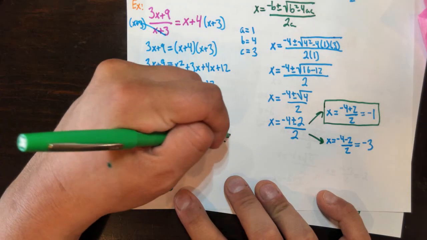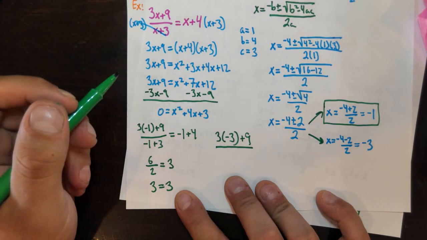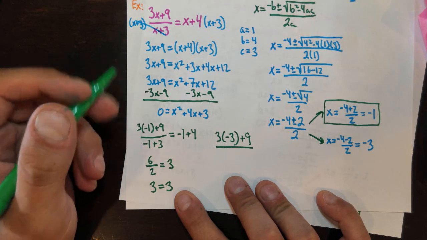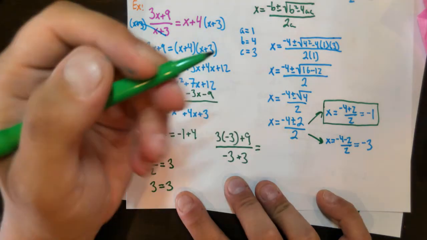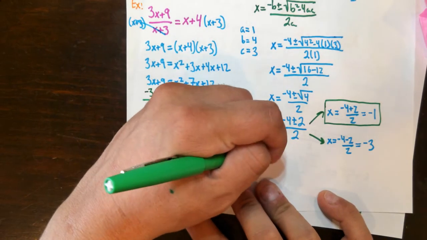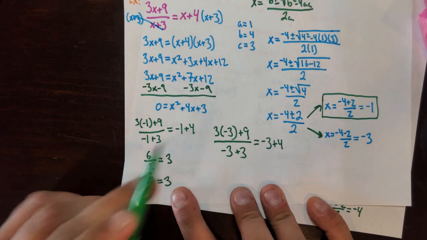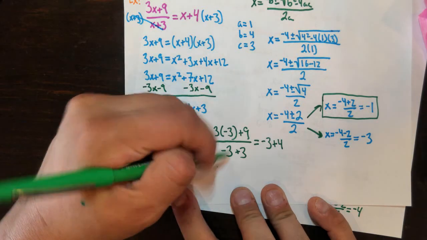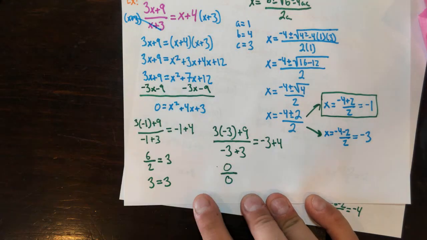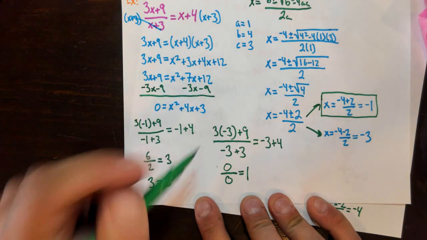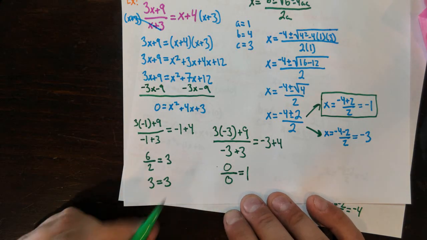Now, let's do the same thing with our negative 3. So 3 times negative 3 plus 9 over negative 3 plus 3 equals negative 3 plus 4. I already see a big problem here. Remember, we can't divide by 0. Look what's going to happen. 3 times negative 3 is negative 9, plus 9 is 0. Negative 3 plus 3 is going to be 0, equals 1. Even if the top did equal 1, this can't happen because we are dividing by 0.